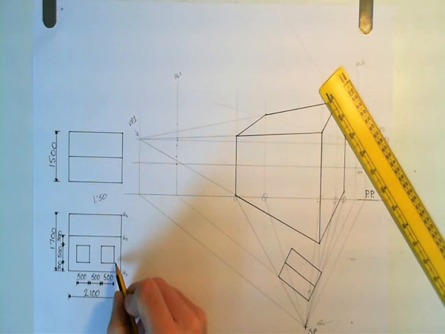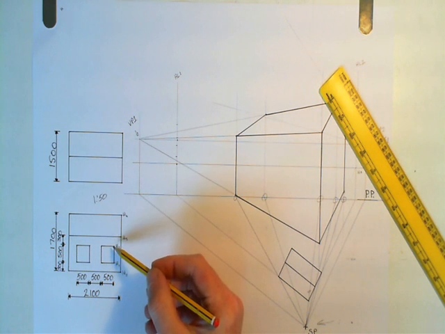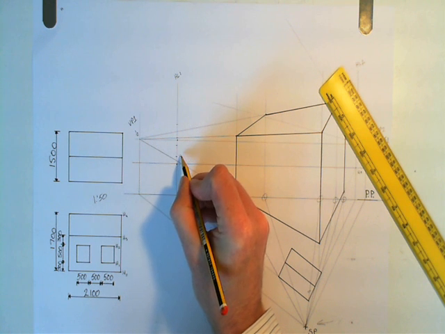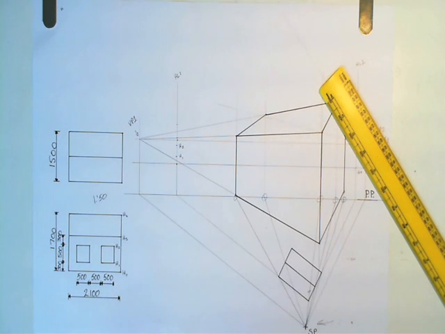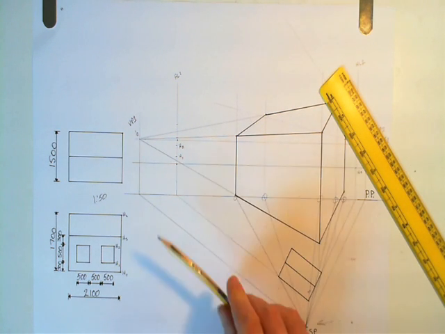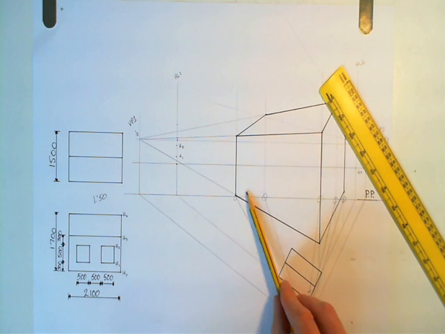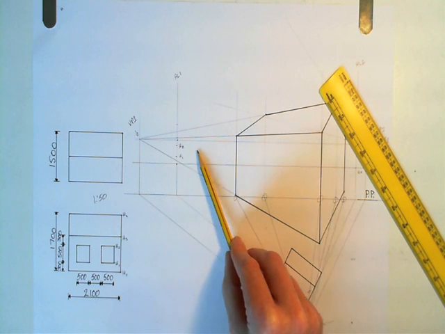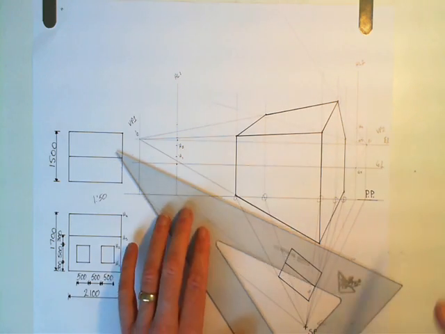So if I said that these were height 1 and height 2, that's from the bottom of the window to the top of the window, I can now say that these positions here are height 1 and height 2. I'm now going to shoot a construction line from the vanishing point through height 1 and along the front of my building. From the vanishing point through height 2 and again along the front of the building, and hopefully you'll begin to see what I'm attempting to do.